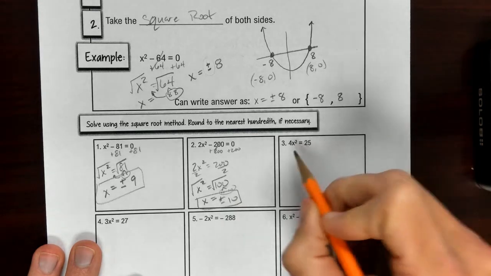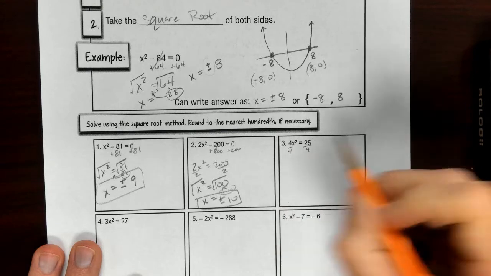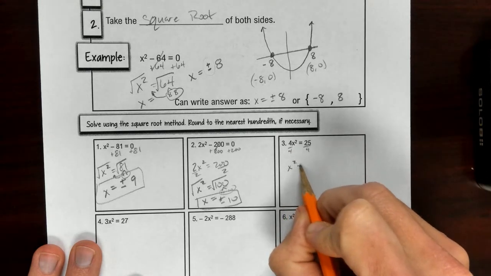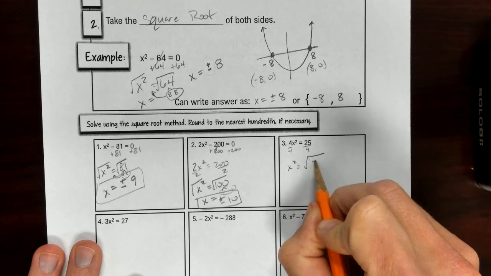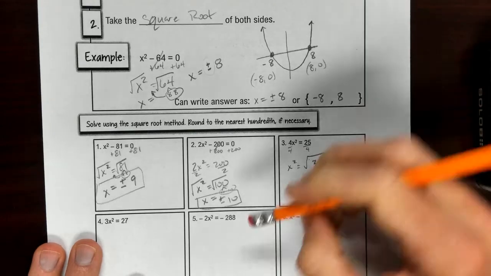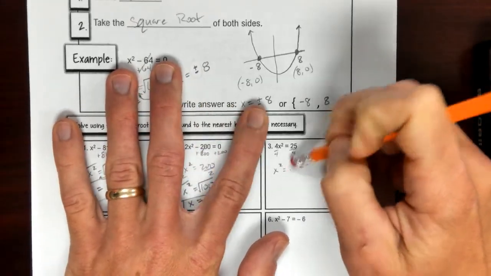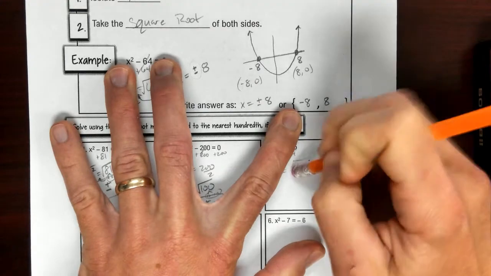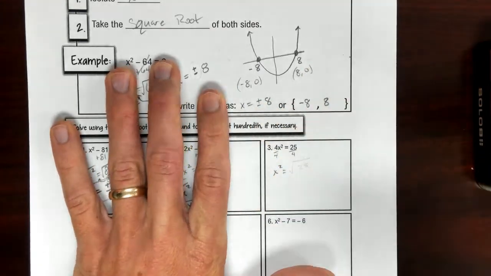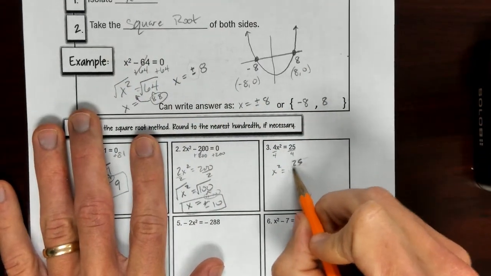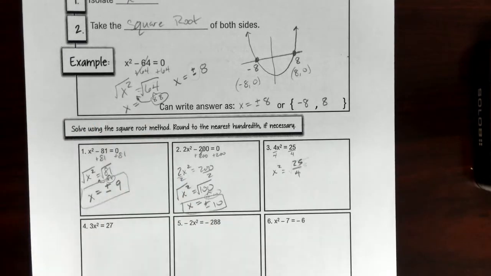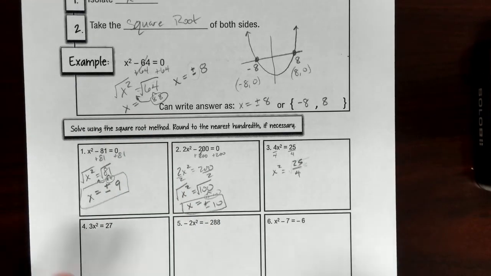Same thing here. I want to isolate for x squared, so I'm going to divide by 4. Sorry, I'm a step ahead. X squared equals 25 over 4. Now that doesn't divide evenly, so let's leave it as a fraction.